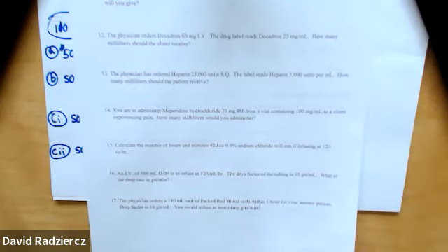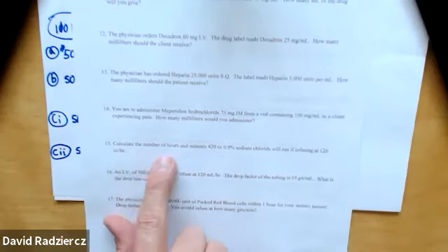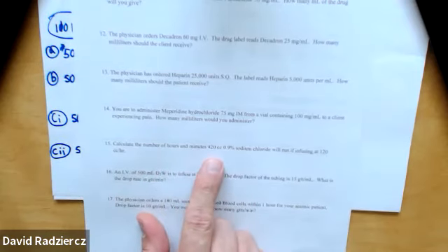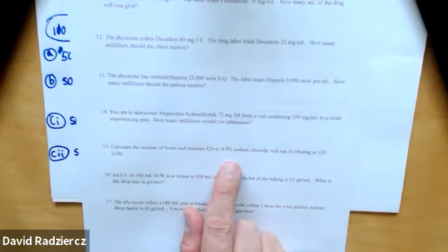All right, someone asked about 15, so I'll work through that real quick. And if someone asked about the dopamine and you want me to work that out, I can, or if you want to just watch it on the recording, just put it in the chat and let me know. So 15 says: calculate the number of hours and minutes 420 cc's of 0.9% sodium chloride will run if it's infusing at 120 cc's per hour.